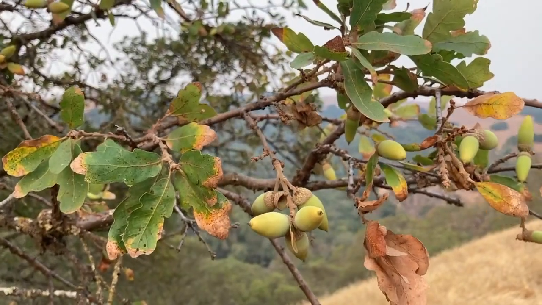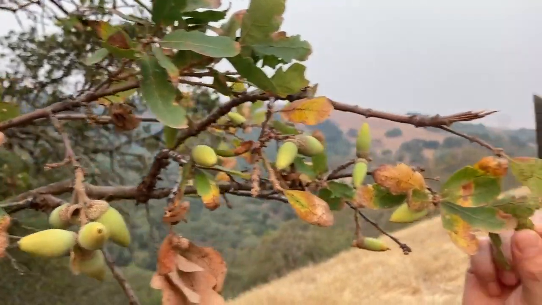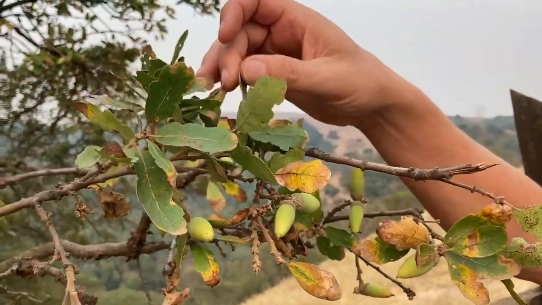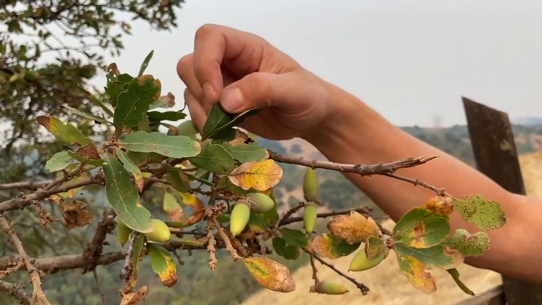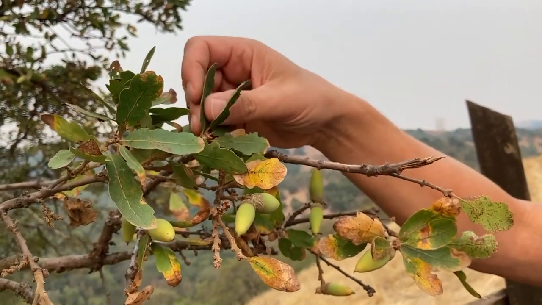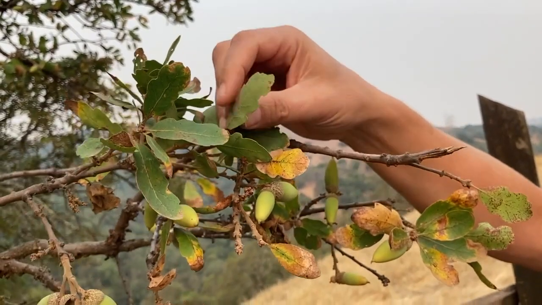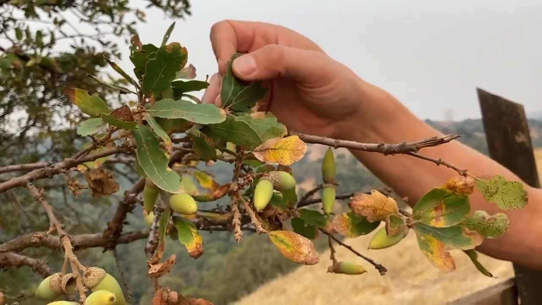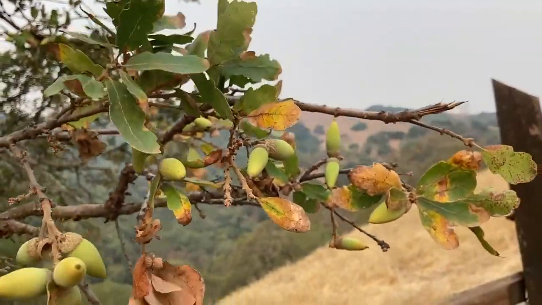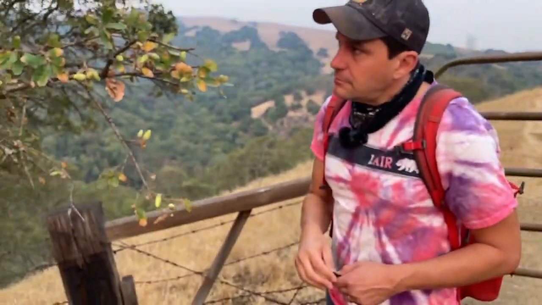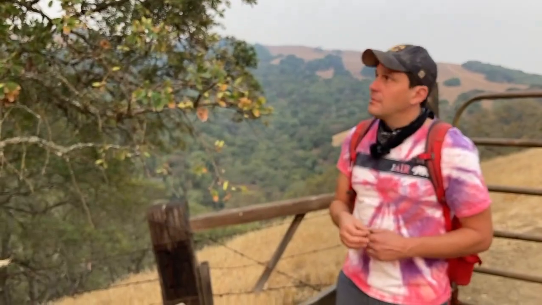Blue oaks can be entire, like this leaf here, but usually what you see are really shallow lobes. And the sinuses, and the sinus refers to the gap between lobes, don't extend to more than half of the leaf. So it's usually on the outer third of the leaf is what the typical blue oak leaf looks like. Blue oaks are deciduous, and they'll start losing their leaves now. And if you come back here in January, you'll see no leaves at all on this tree.